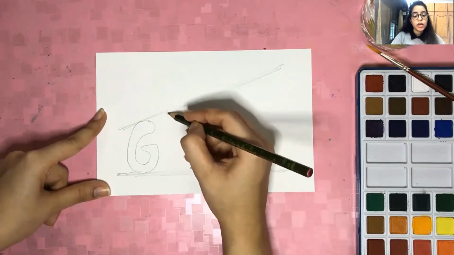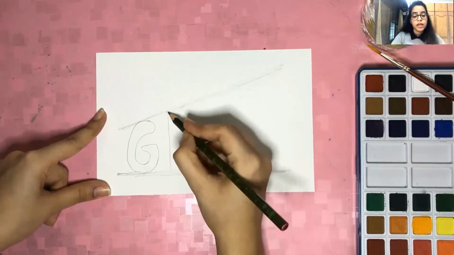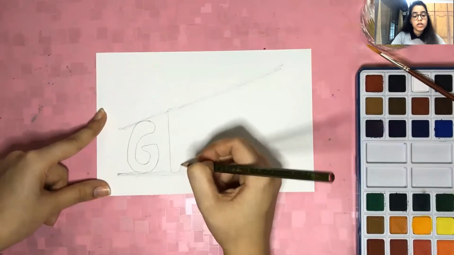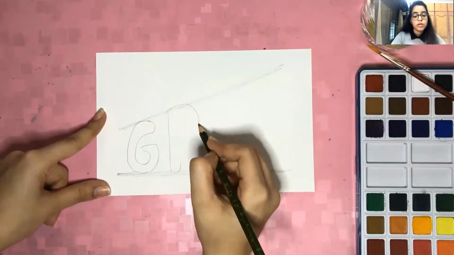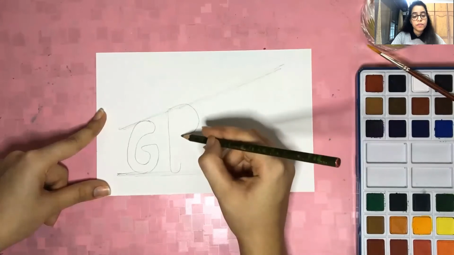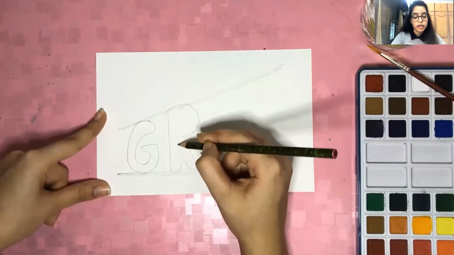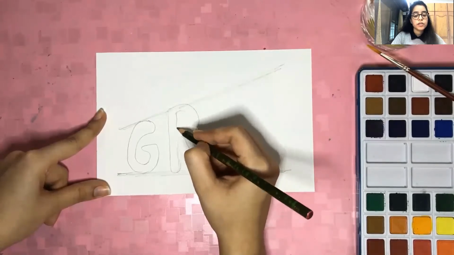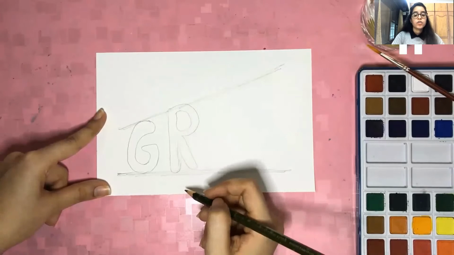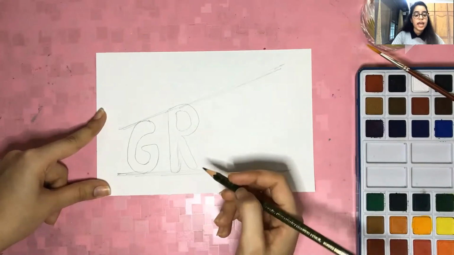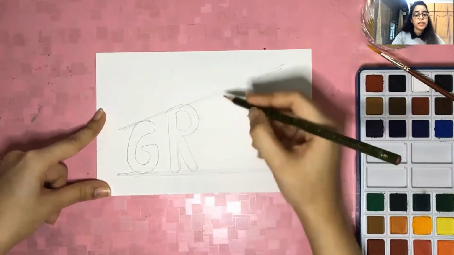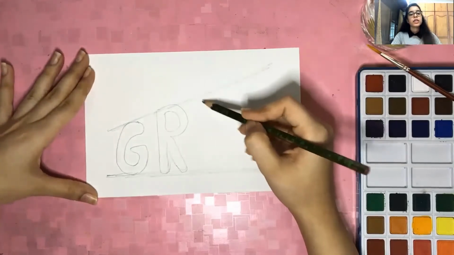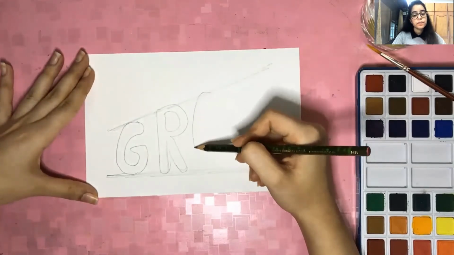I start by drawing a vertical line. Then I draw a curve and then again a top curve for R and the diagonal line. Then I just create a tiny circle portion over here to give a double outline. Okay, so we are done with G, we are done with R. Let's move to the next alphabet. Make sure that you're staying within the two lines only.